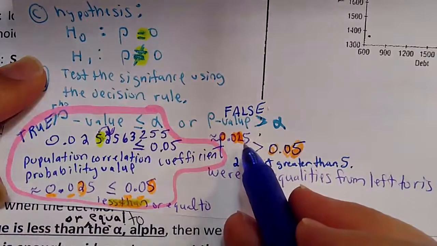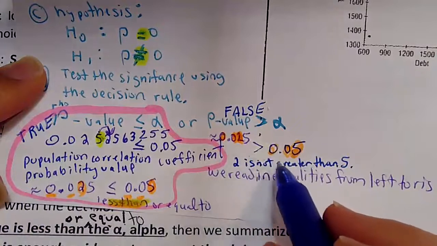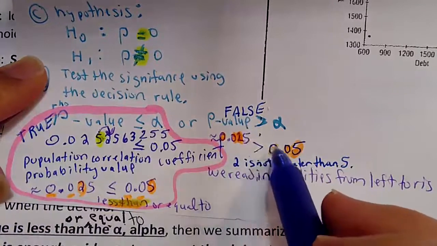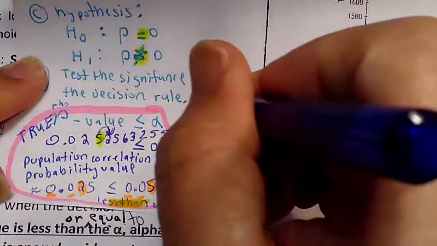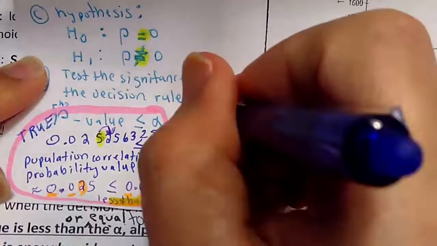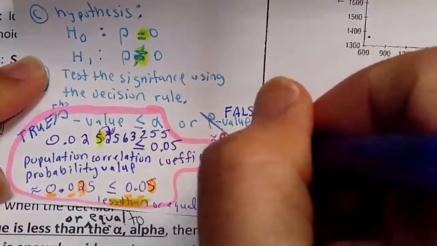This 2 is not greater than this 5. That's false. So you cannot go with this. You cannot go with this one. Cannot go with that one.